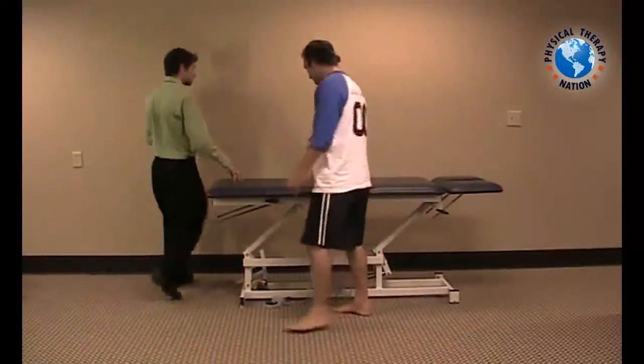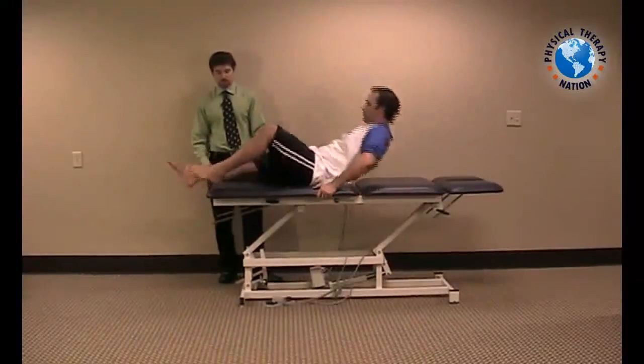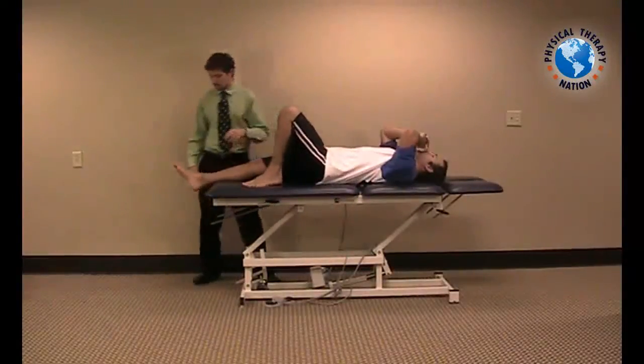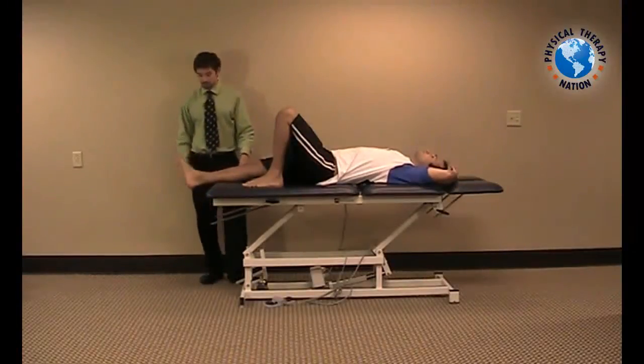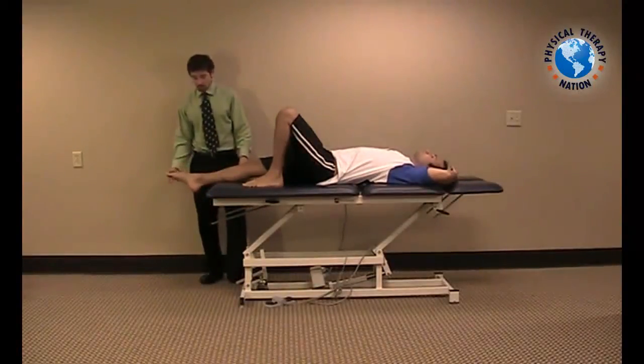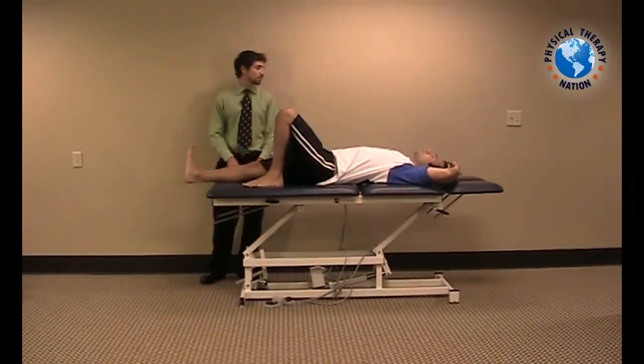So I'm going to have my patient supine on a plinth with the legs hanging off. Good. Flex this one up. Thank you. So first we'll do active range of motion plantar flexion by having the patient pretend he's pushing on a gas pedal. Good. And come up into dorsiflexion. Good. Lifting the toes to the ceiling. Any pain with that? Nope.